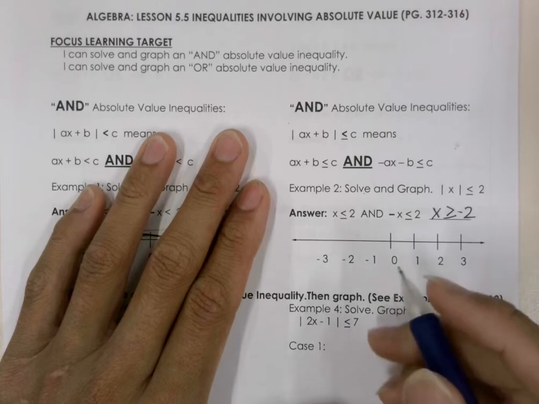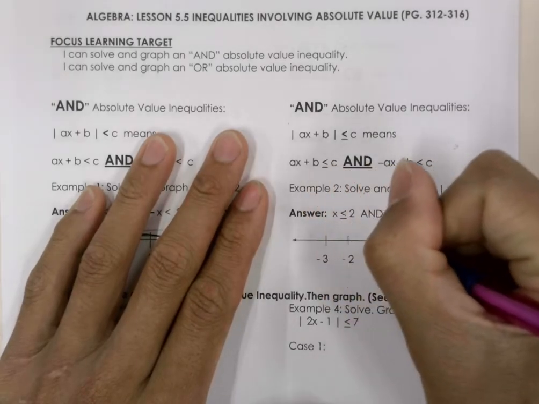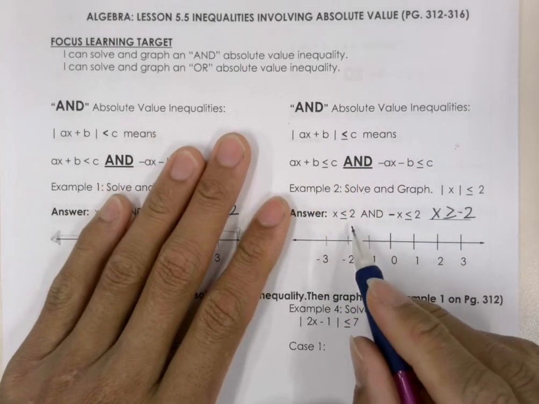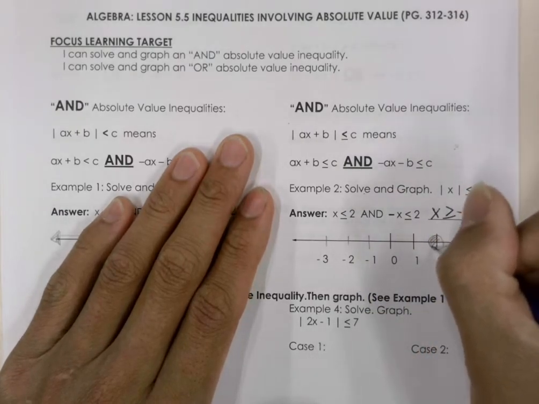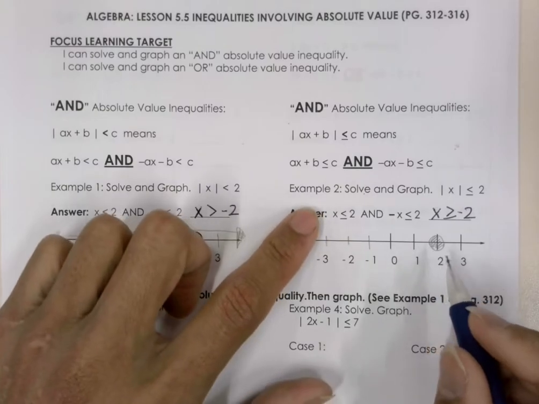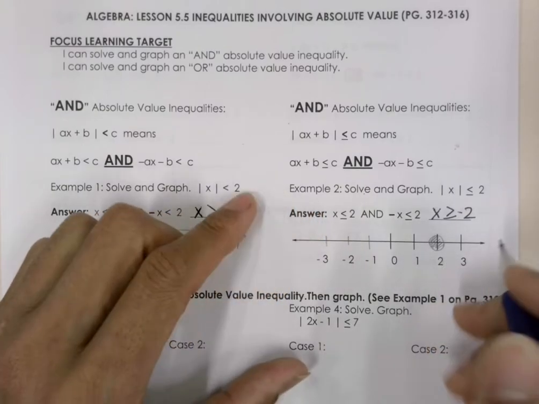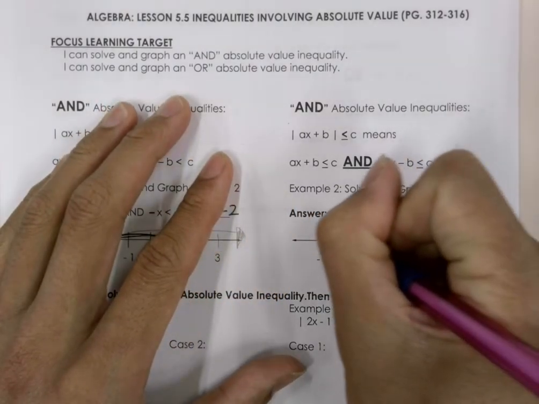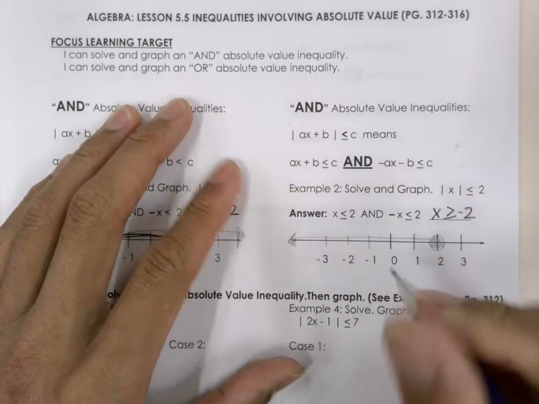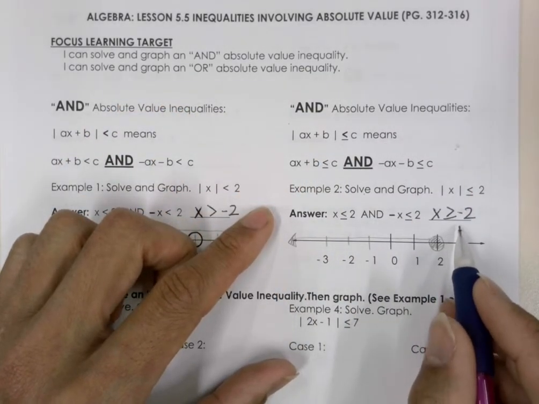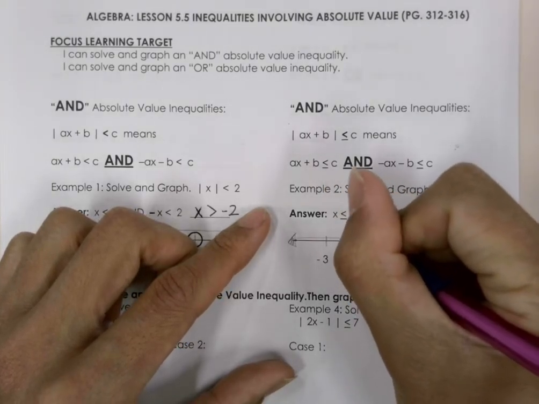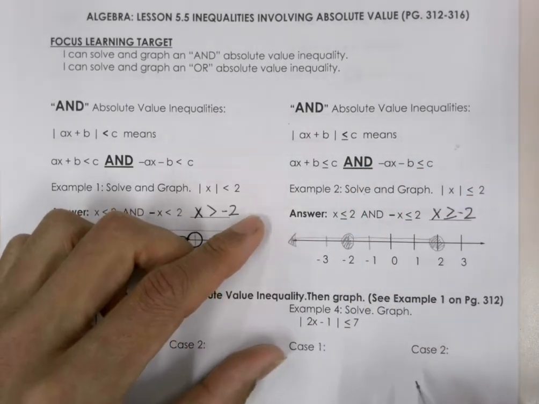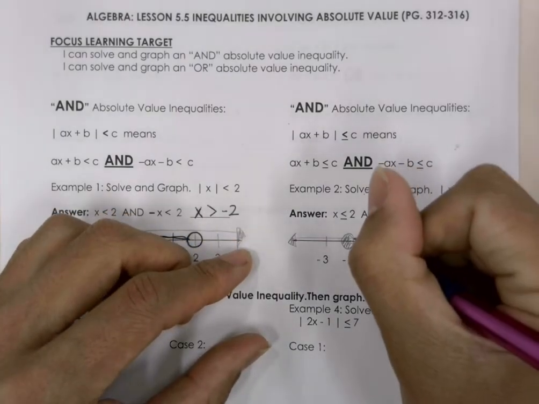And so I'll get my pencil. And let's start with the first inequality, X is less than or equal to 2. It's a closed circle on 2, meaning this inequality includes the number 2. And my arrow is moving to the left. On this inequality, I have a closed circle on negative 2, and my arrow moves to the right.